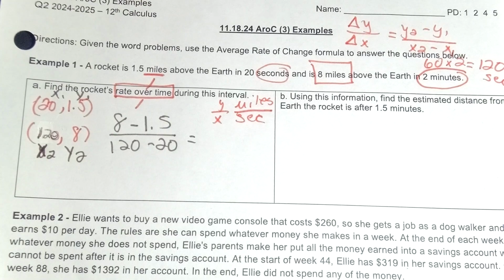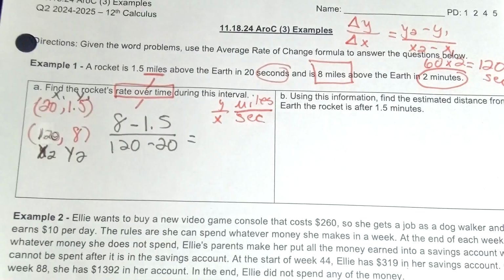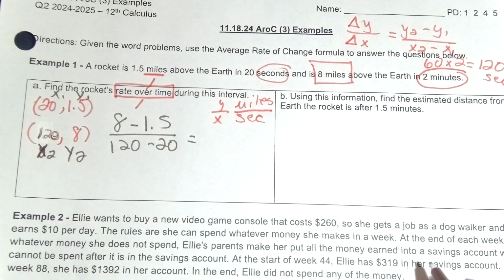All right, somebody put that in a calculator. Give me the answer. It's going to be a decimal, and decimals are okay. Give me the full decimal.